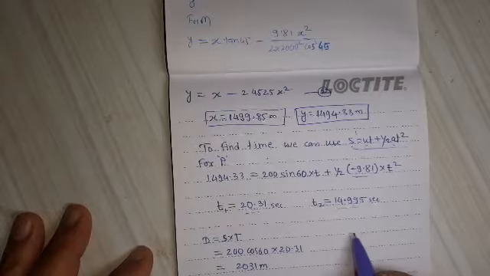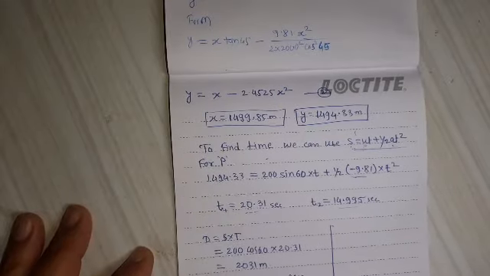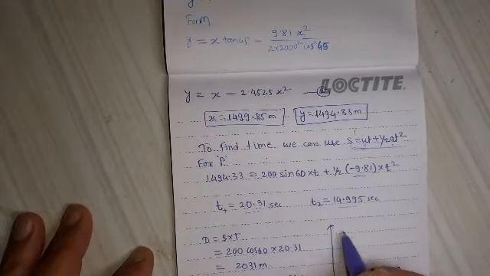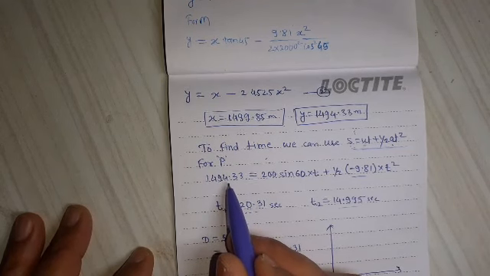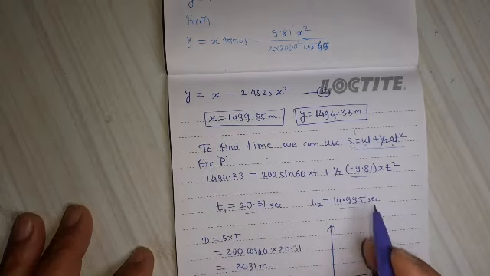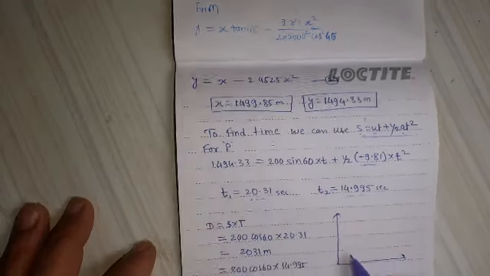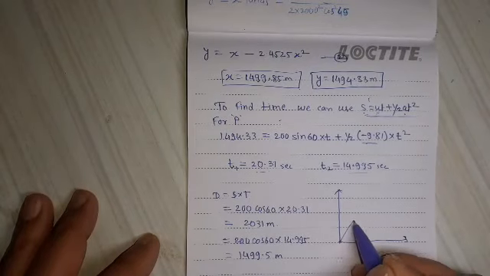Let us understand what is happening. We took s as 1494.33. So the projectile p, if you see, is traveling like this.